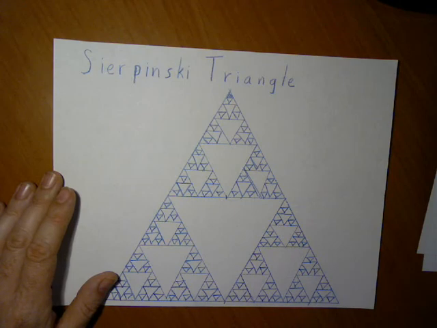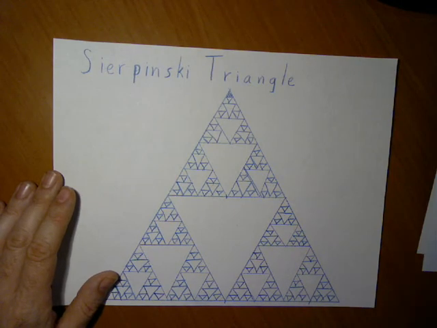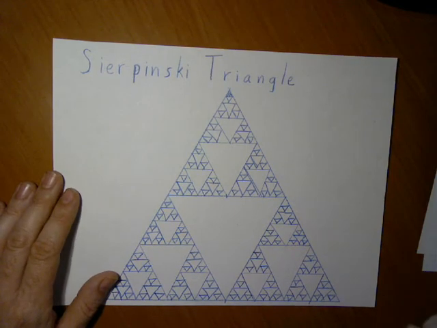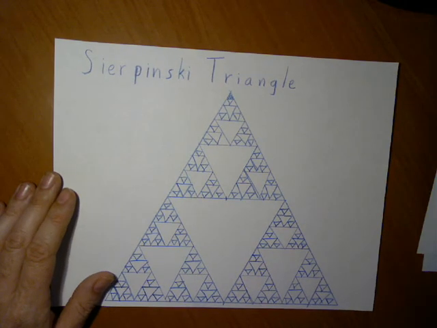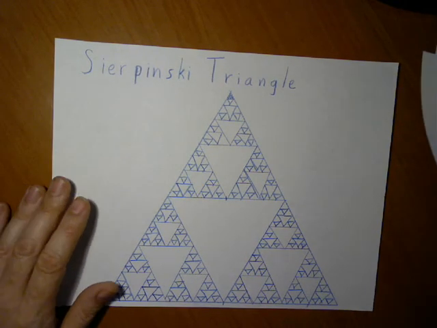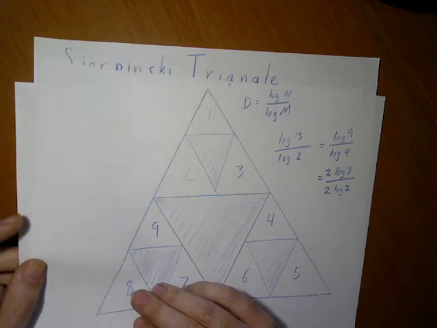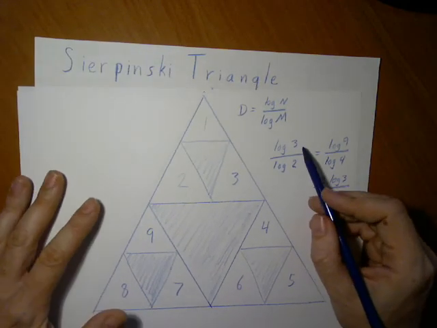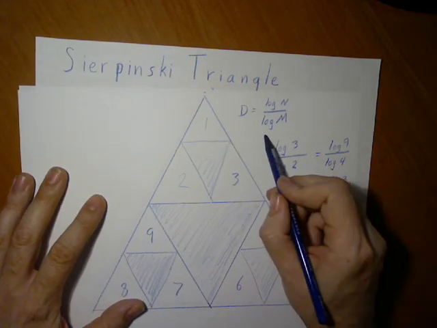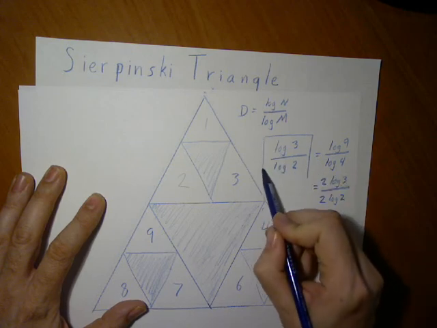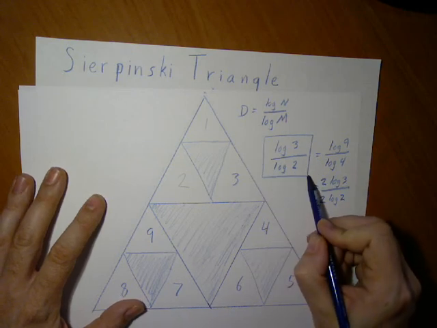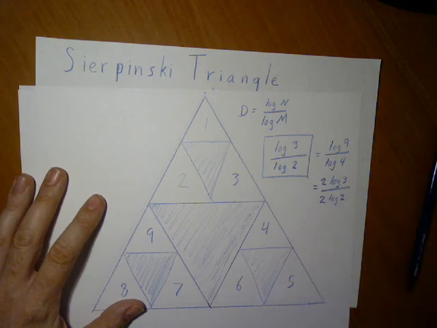But the key point is that the fractal dimension, the degree of self-similarity, remains the same. In our case, we have the number log 3 over log 2. We can find the decimal version of that, but this, however, is exact. The exact value.